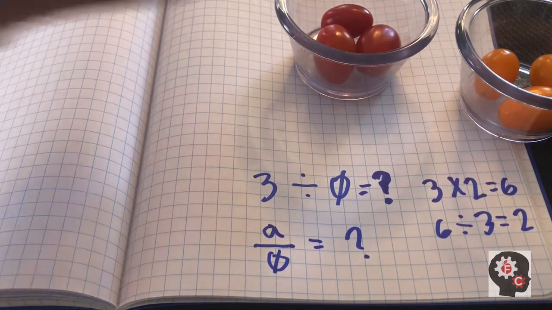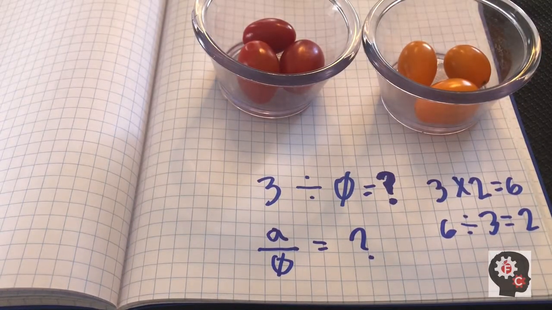Awesome. Now, what are we going to do with these tomatoes? Got to do something with them, right? We can play with our food, but we never waste it. So, how about a recipe? Awesome. Here we go.